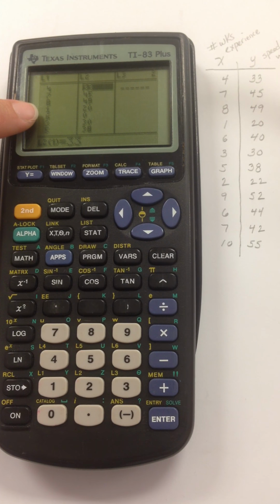Going back to my Y's. Yep, I did forget a number. I forgot 40. I typed in 0. There you go. So good thing I caught that. Let me just check the rest. Looking good. Okay, so I'm going to go back to that graph.